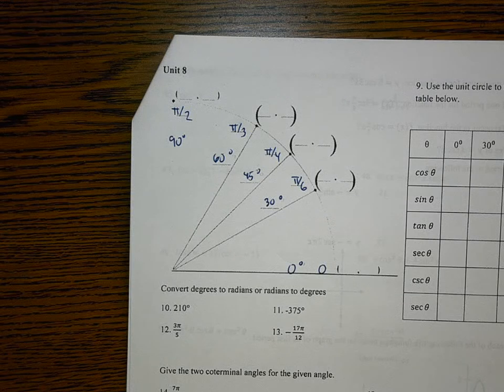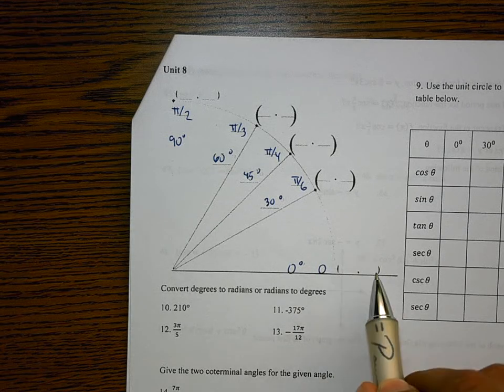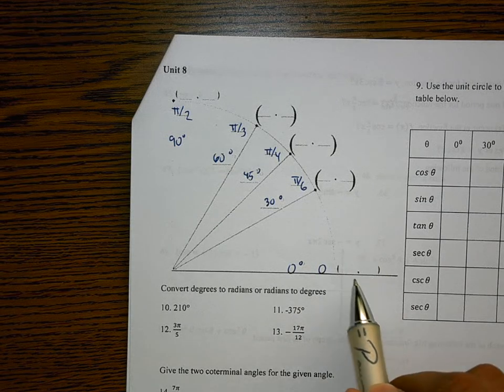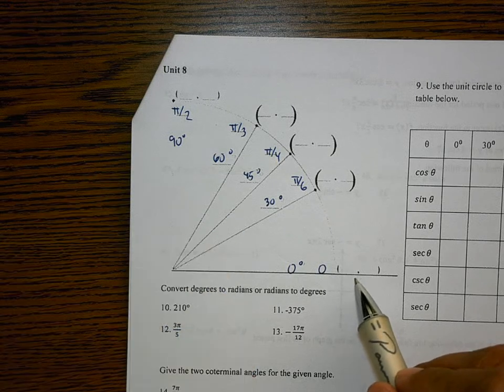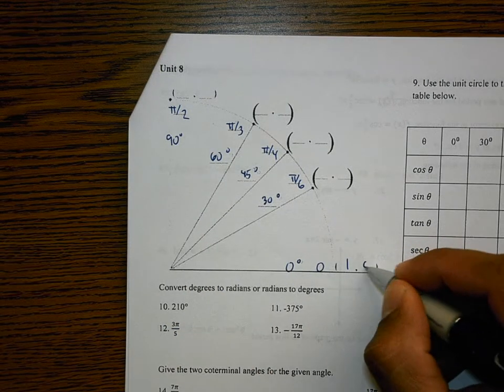And then if we were to think about the coordinates, the x-coordinate, which is your cosine, and then the y-coordinate, which is your sine, there's a pattern to it. We're going 1 to the right, we're going 0 up.